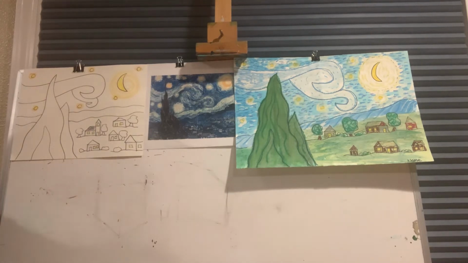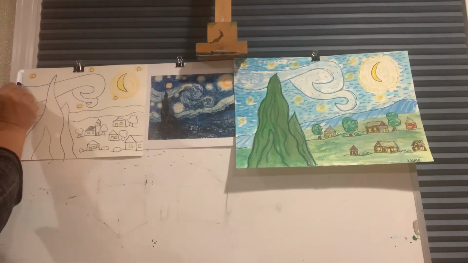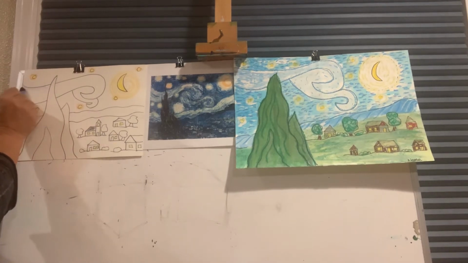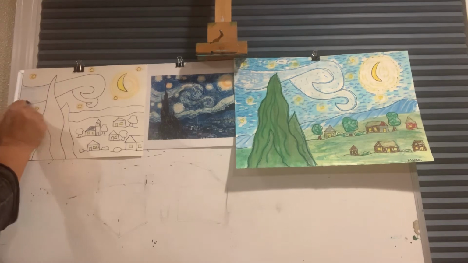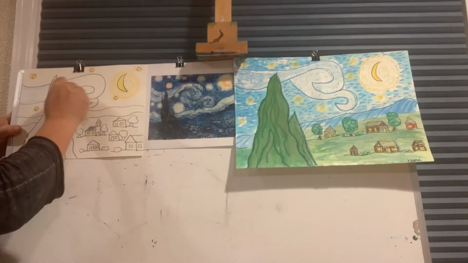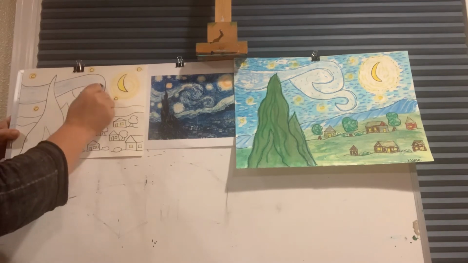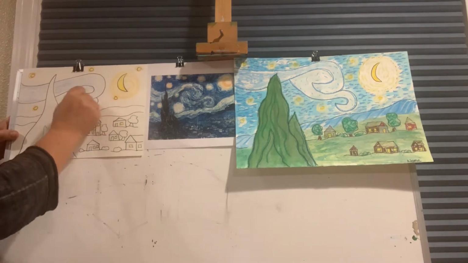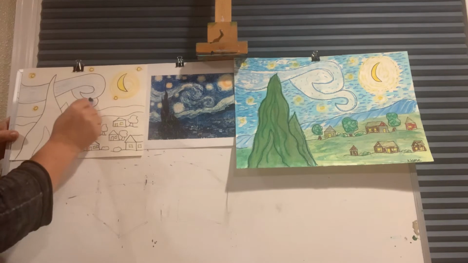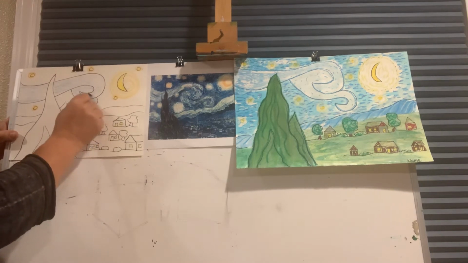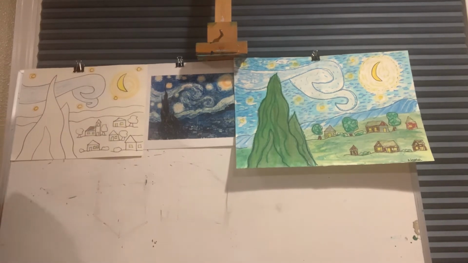Okay, so the inside of the swoosh is where I'm going to start today. And I'm going to color very, very lightly with a light blue. I want this blue to almost just barely show. Like that.